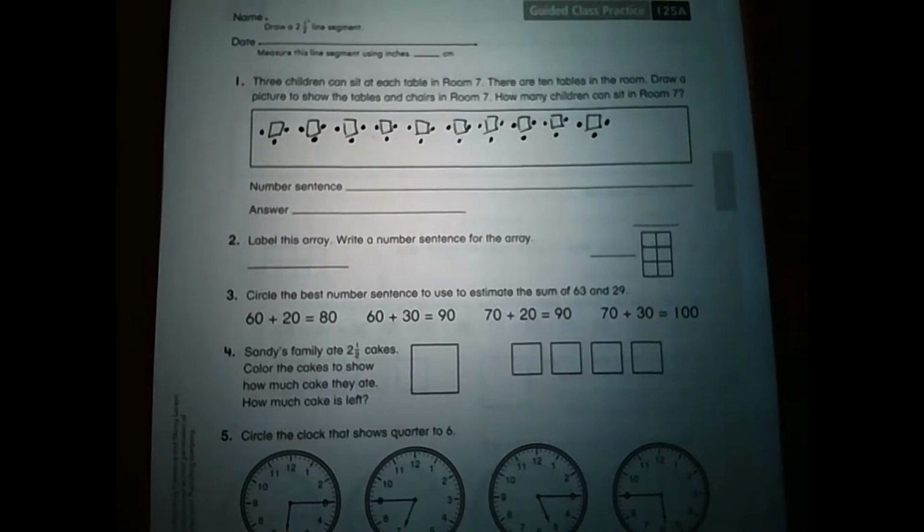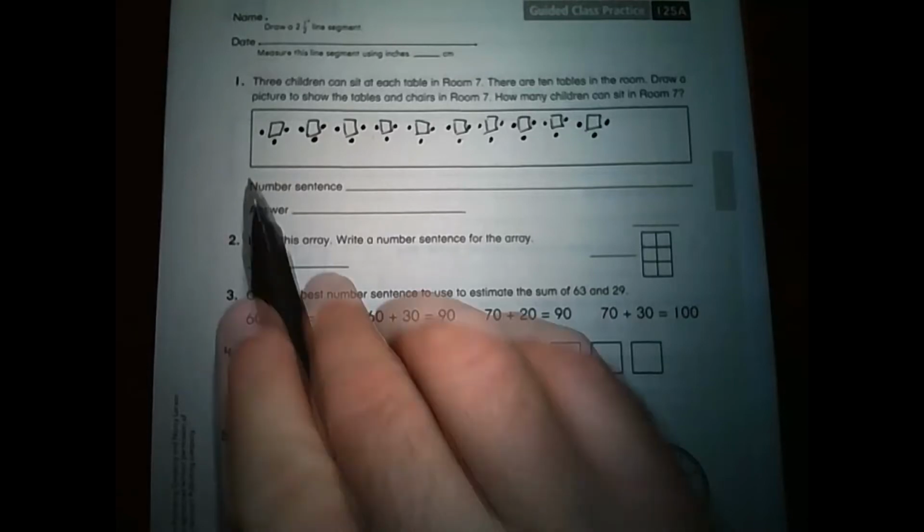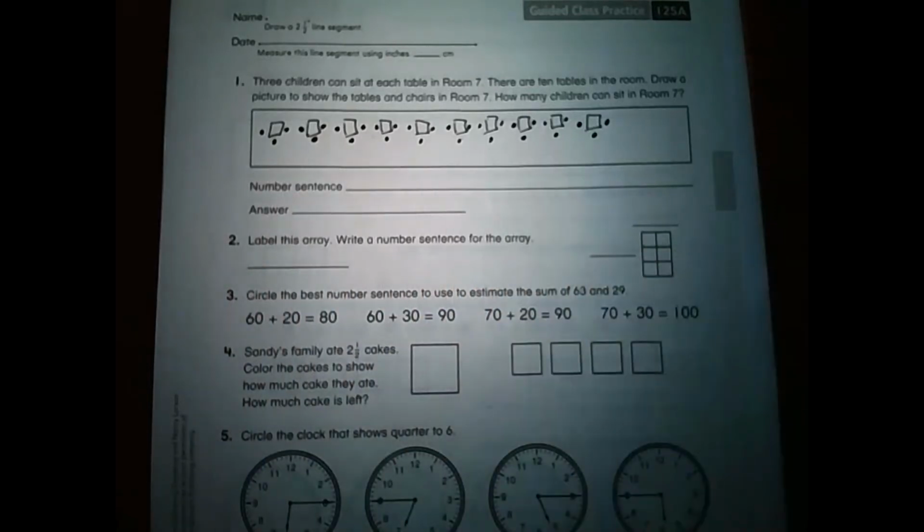Hello everybody, Mr. Flanders here, and welcome to another exciting edition of Saxon Math, distance learning version. Okay, we are looking at Guided Class Practice 125A for the start of this week's lessons, and you will already see that I have started on number 1. If you would like to start copying me as well, that is great.